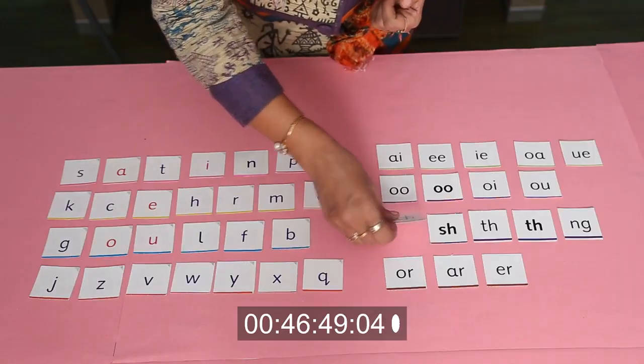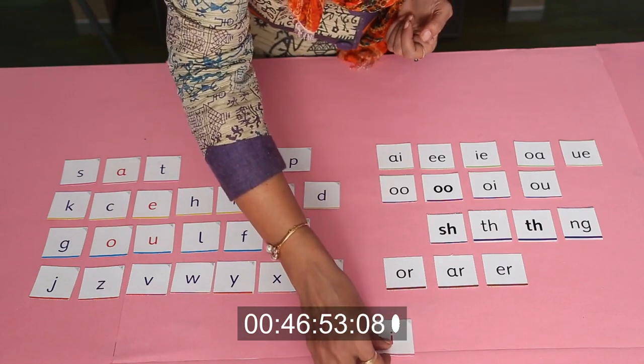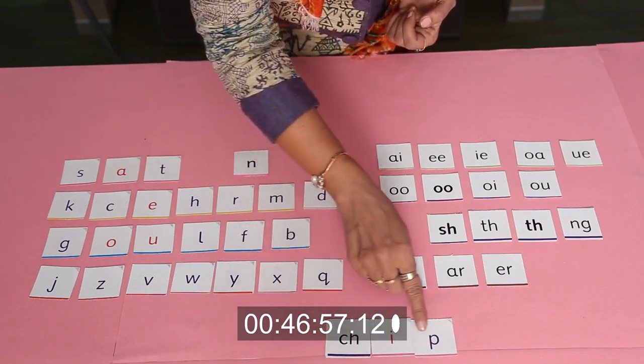For oral segmenting, you can say the word chip and ask the children to segment it into ch, i, p. Take the cards ch, i, p, and read them.